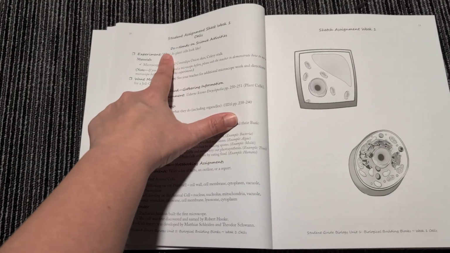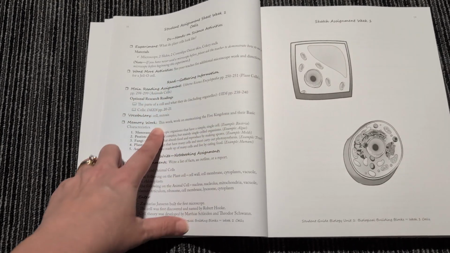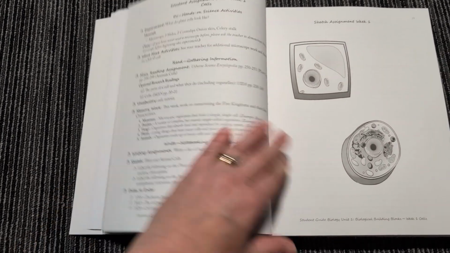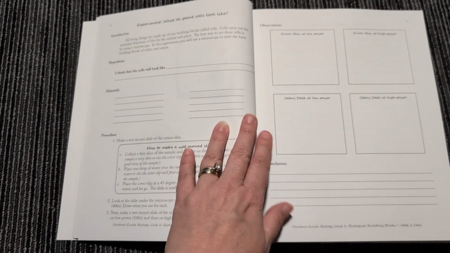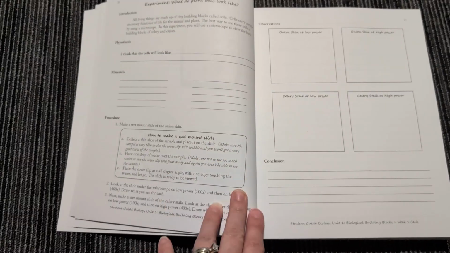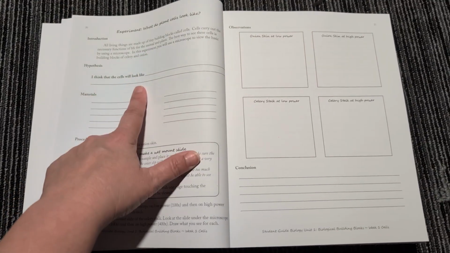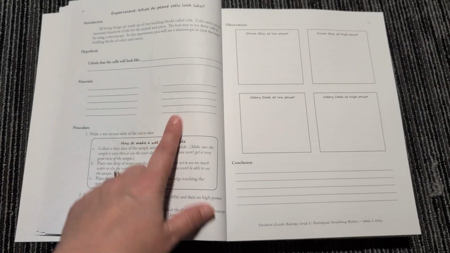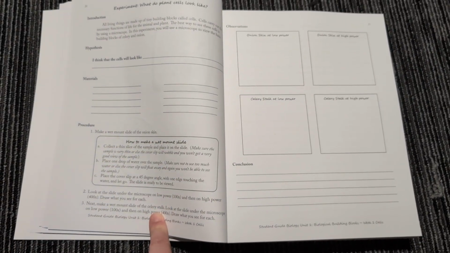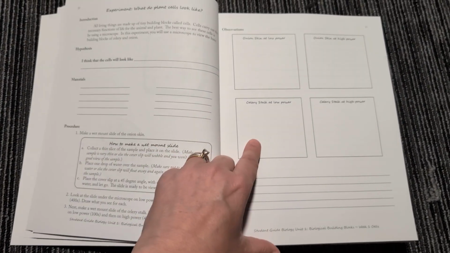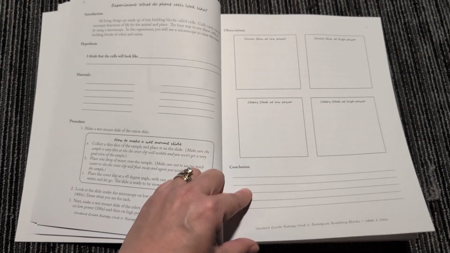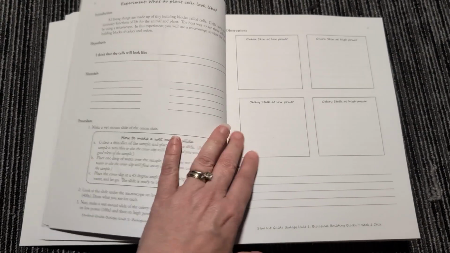In the student guide, you'll have that same student assignment sheet that's broken down in the teacher's guide. For the experiment, you'll have a fully customized experiment sheet for each week. It'll have the introduction, space for a hypothesis, materials listed, and then the procedure will tell the students exactly what to do, along with space for them to make observations and results and draw a conclusion.